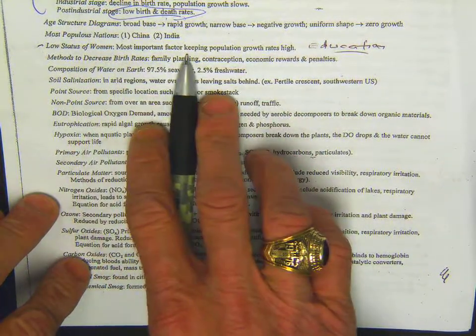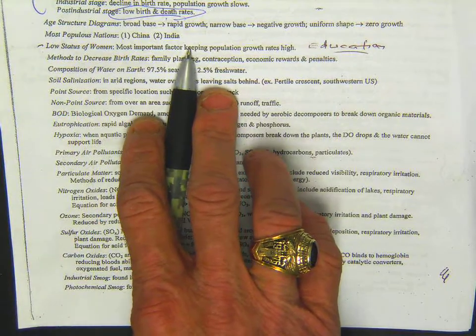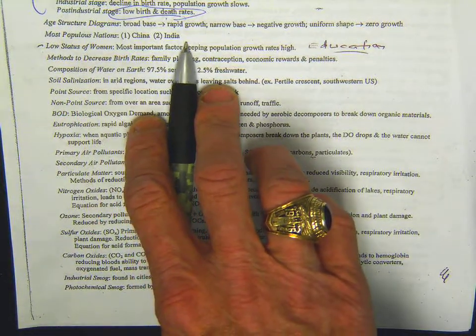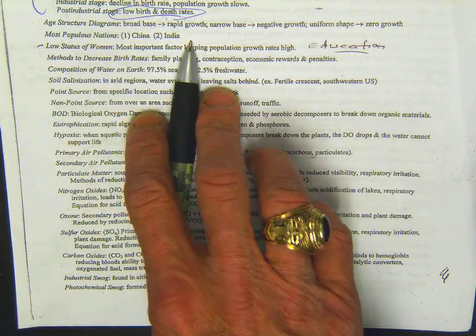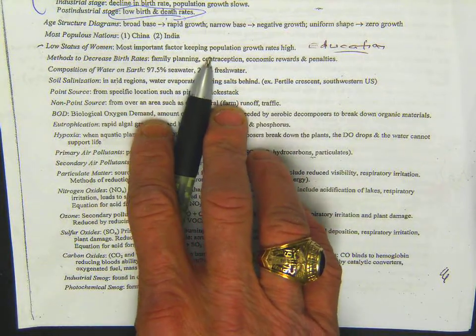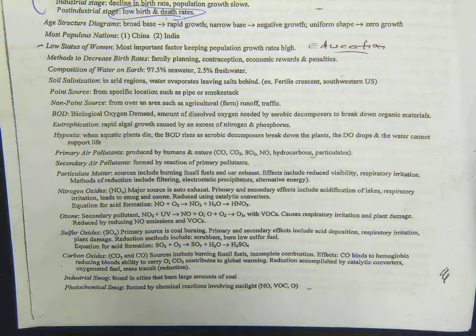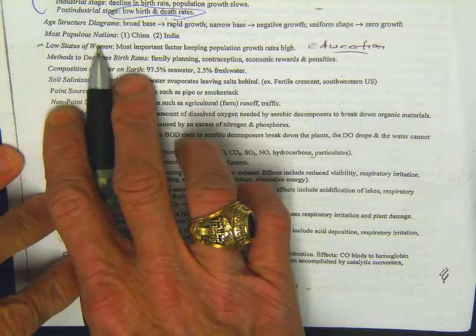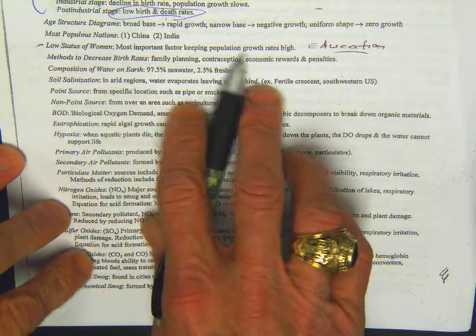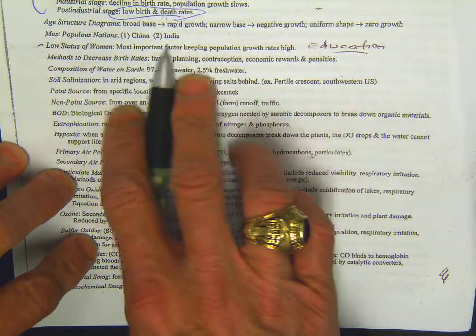Whereas if a woman becomes more educated, as women started going to college in our country, the population size went down because she was working outside the home. Doesn't mean we weren't having any children, certainly, but it does mean we're having much less. So the status of women, you can see, is the most important factor in keeping that population rate high.